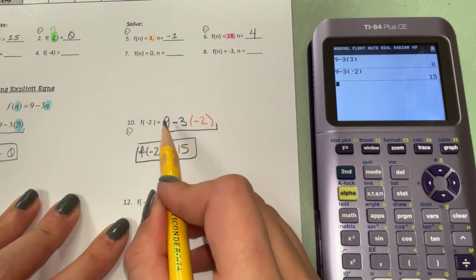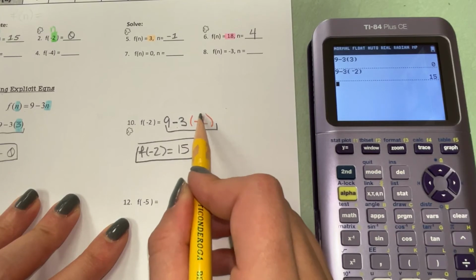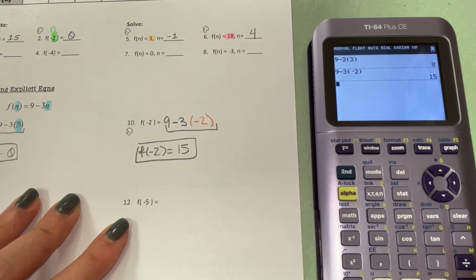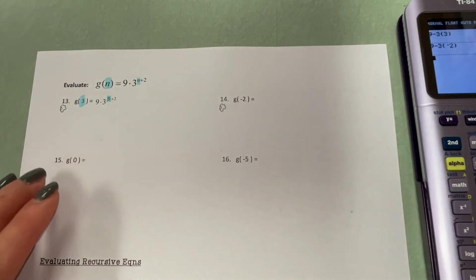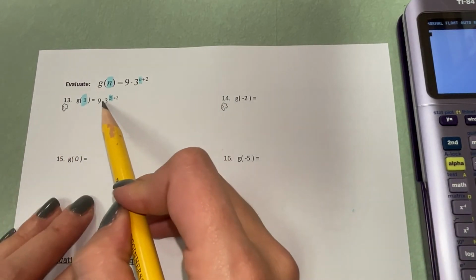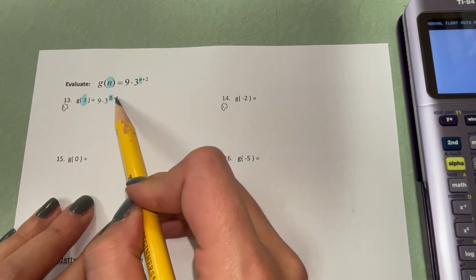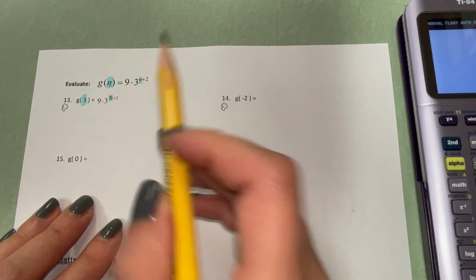This is a minus sign, 9 minus 3. When it's inside of the parentheses and it's the first number, that's a negative sign. All right, now we're gonna look at 13 together. So we have g of 3 equals 9 times 3 to the exponent 3 plus 2, because we replaced the n's here in this explicit equation.